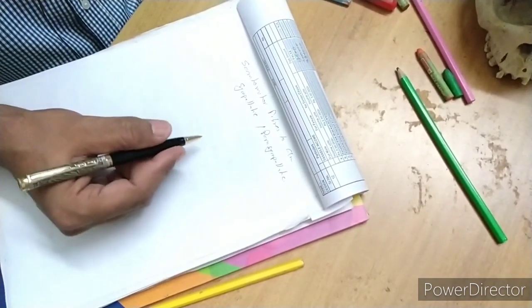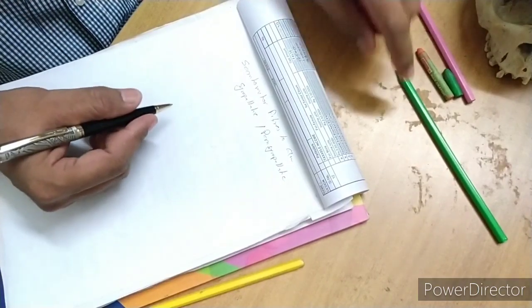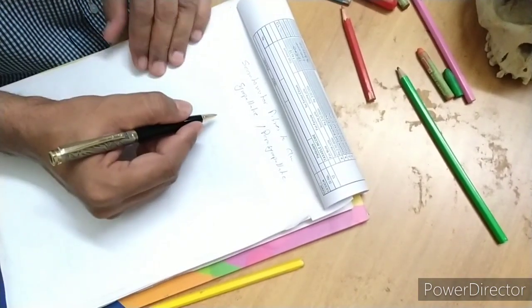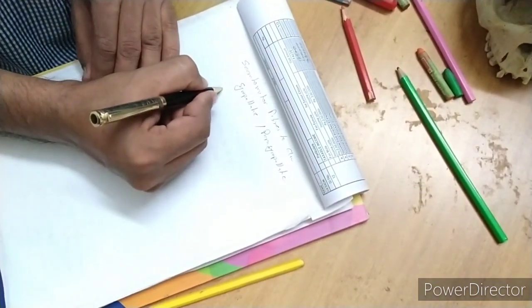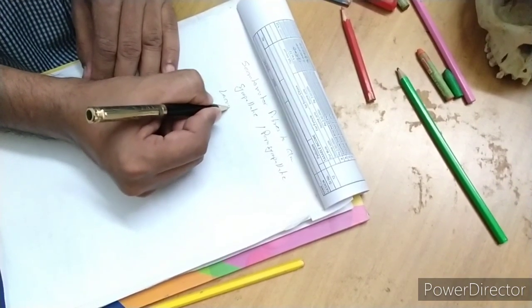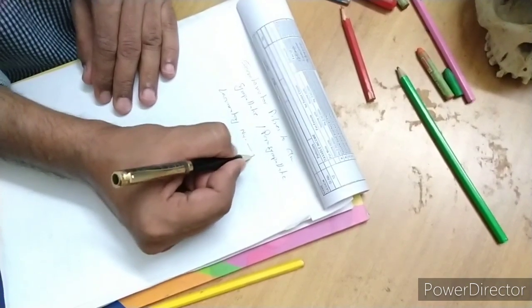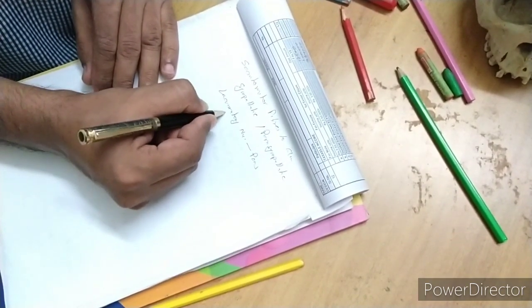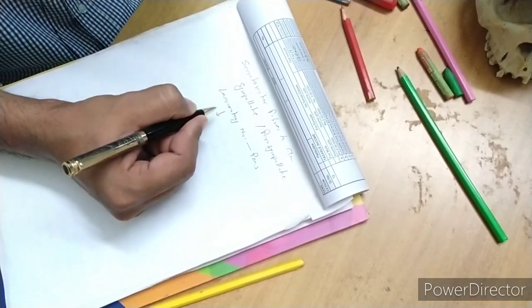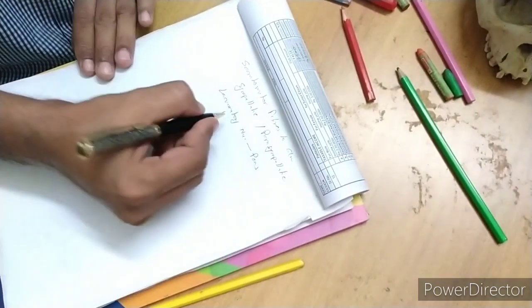Okay, first comes the parasympathetic, because they have the long tracing. Parasympathetic fibers start from the lacrimatory nucleus, which is present in the pons. The fibers pass through the nervus intermedius of the facial nerve.